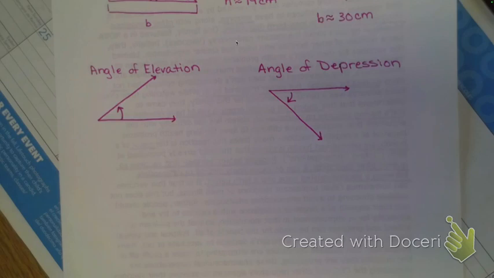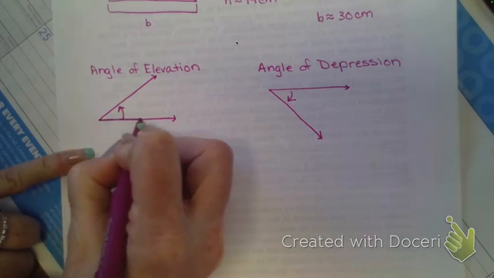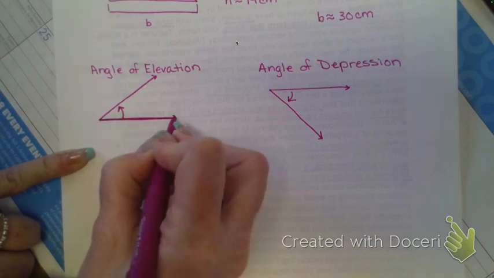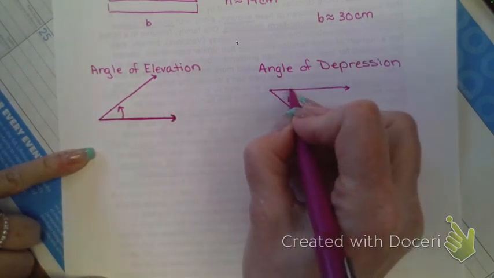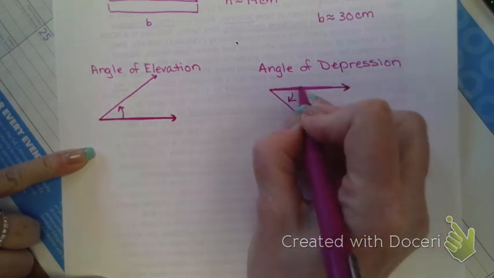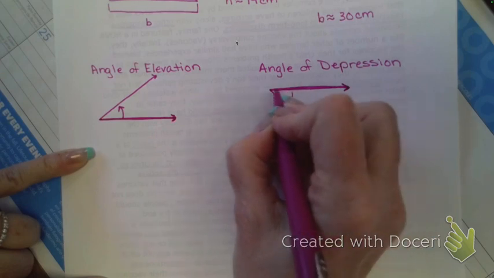You will see ascent sometimes, but not very often. But ascent would be elevate, up, right? You'll see angle of incline. That means what? Up. Angle of decline means down. But the key point is they all start with the what? The horizon or the horizontal. The ground, if it's going up, basically, correct? And the horizon if it's going down.